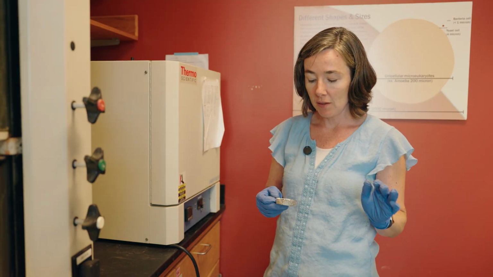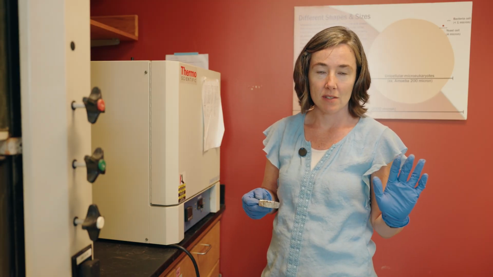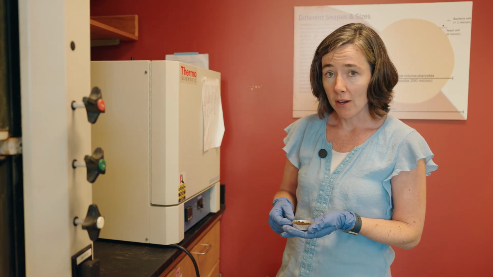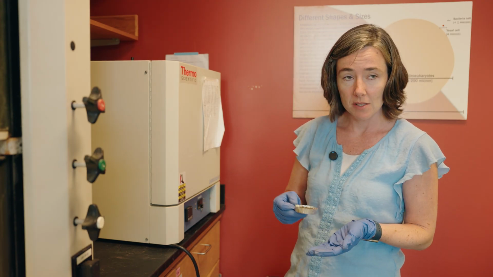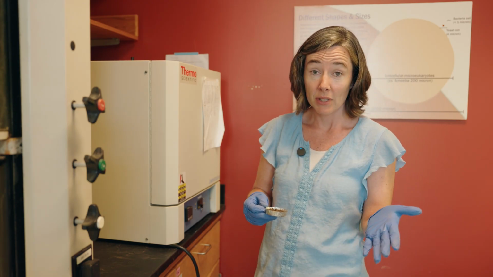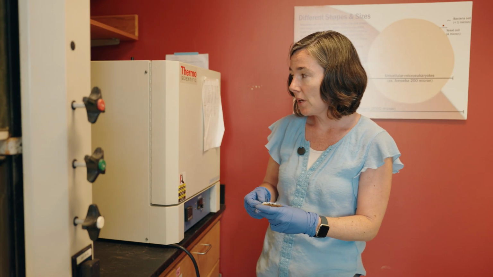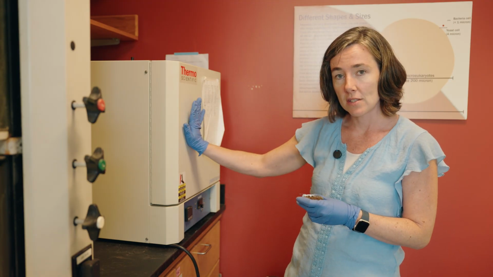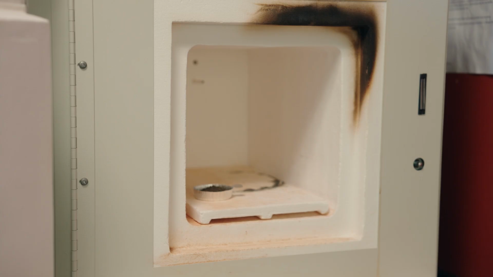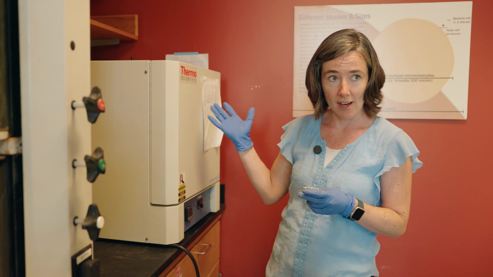So one of the most important soil health measurements is actually also one of the simplest, which is soil organic matter. To measure soil organic matter, you simply weigh out a soil sample, you make sure it's aired, you make sure it's completely dried, and then you put it in this furnace. This is called a muffle furnace. It gets up to over 1,000 degrees Fahrenheit.